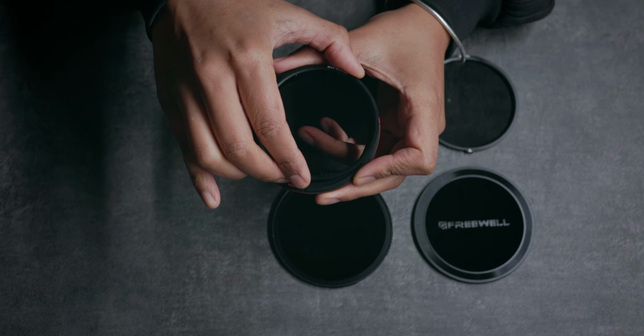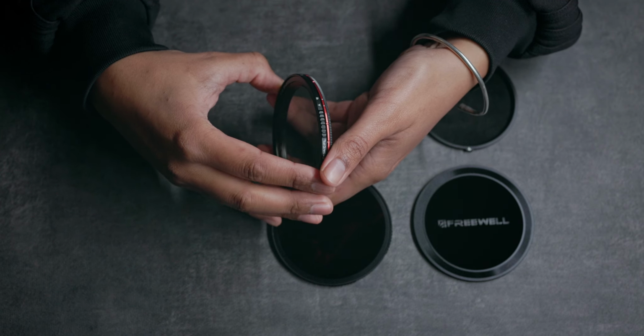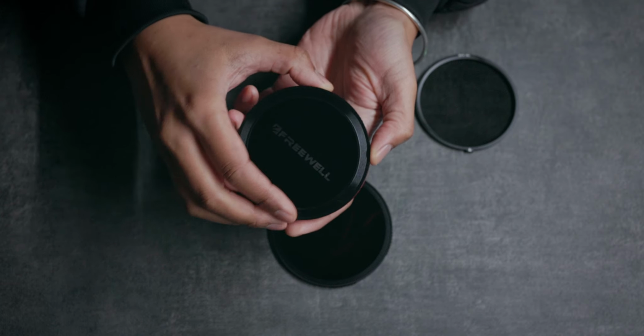The magnetic system makes it easy to swap them on and off and to mix the different filters. I'm using the 82mm version of this filter. I'm using step-up rings to make it fit on my other lenses.